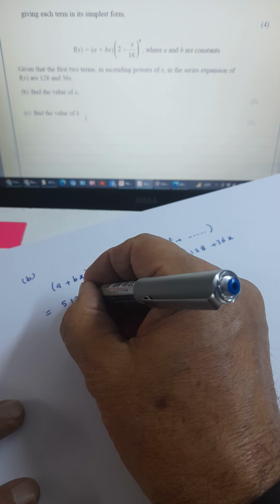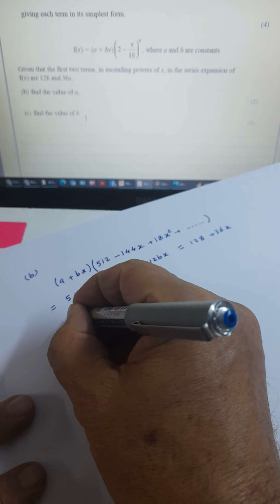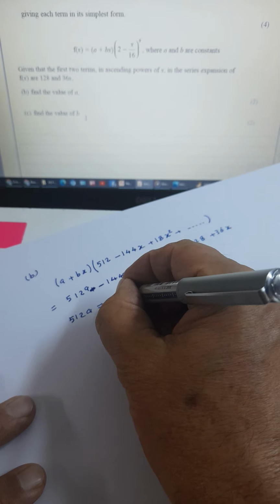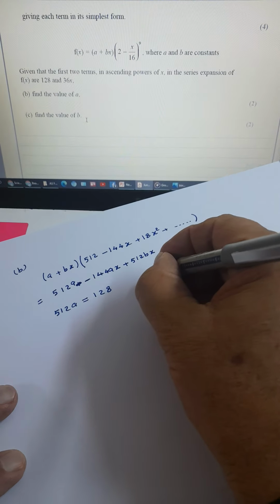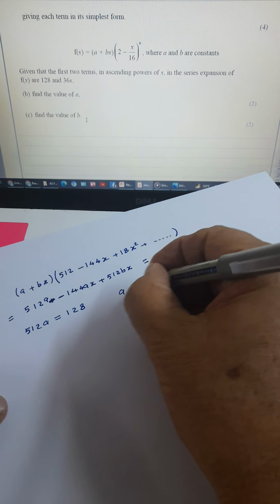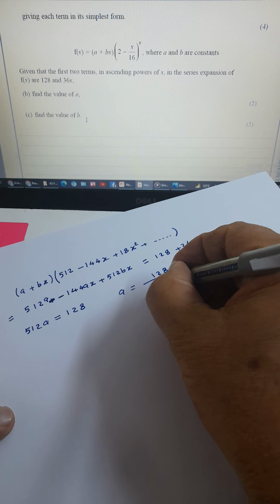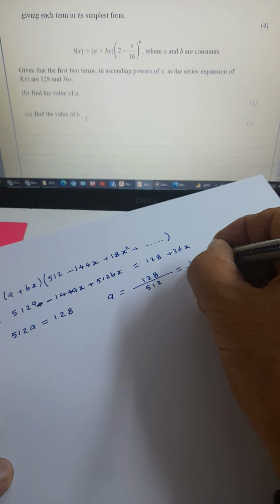Here we have A. So the first conclusion is that 512A equals 128. So A equals 128 over 512 equals 1 over 4.